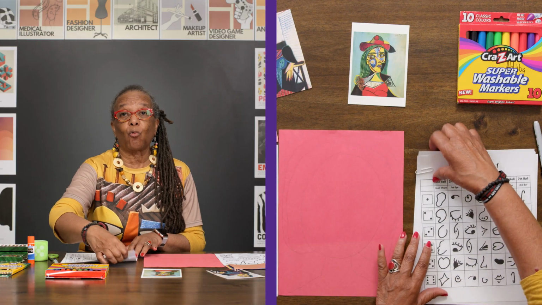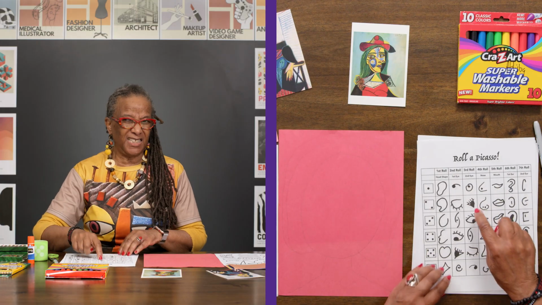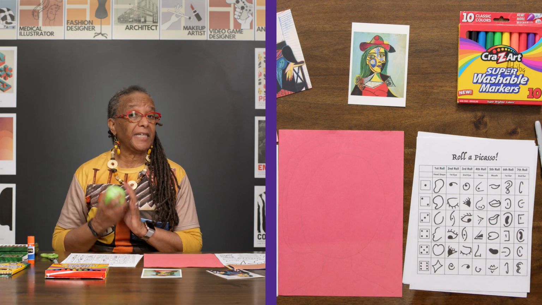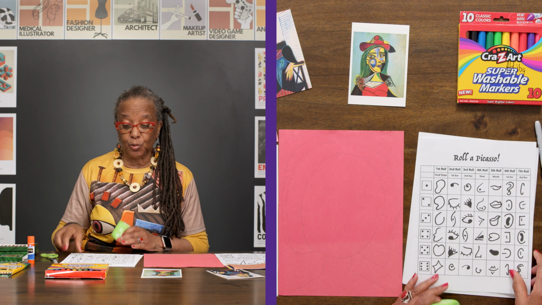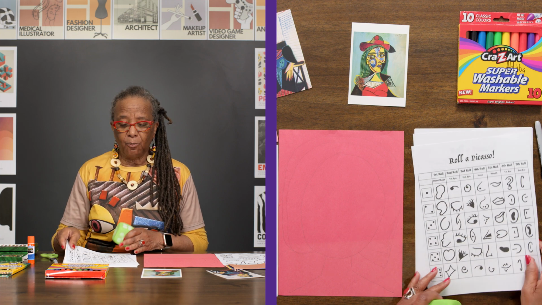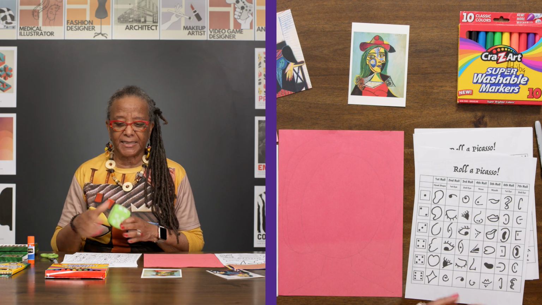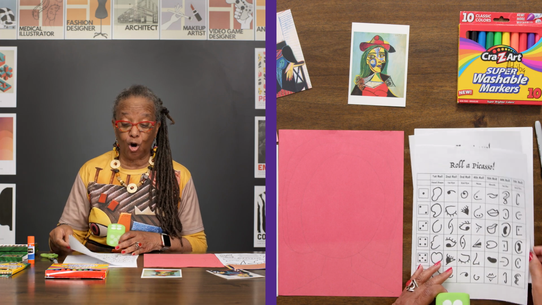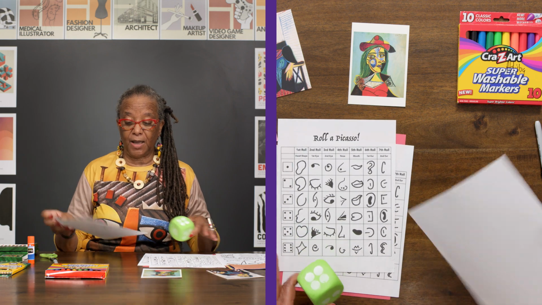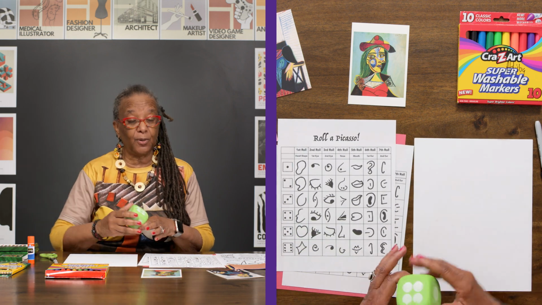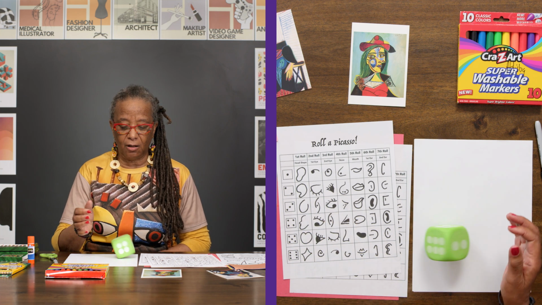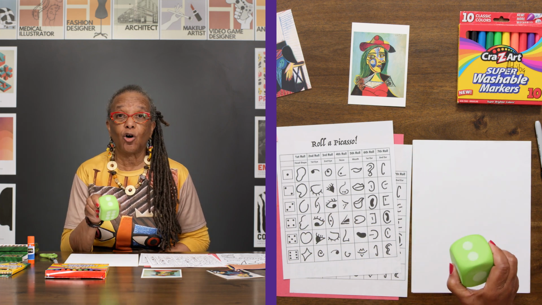All right, so let's get started. Remember I told you about Roll a Picasso? All right, that's this one right here. We're going to do this game. And I'm going to roll the dice. And what you're going to do is look along the side here. And whatever comes up on the dice, that's what you're going to put on your paper here. All right, so here we go. I'm going to turn that one around there. So you got your paper, you got your handout. So I'm going to roll the dice. Here we go, y'all. Okay, it landed on 2.